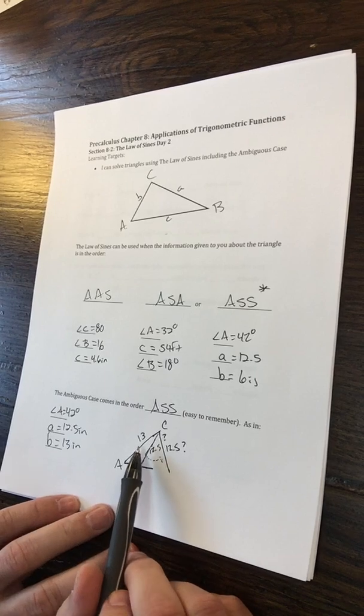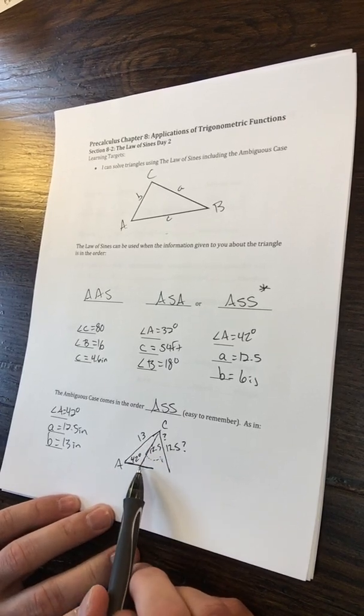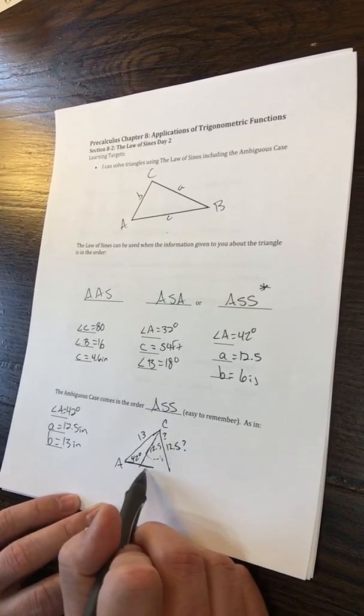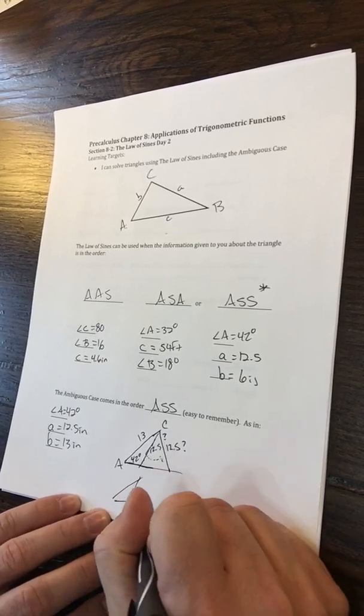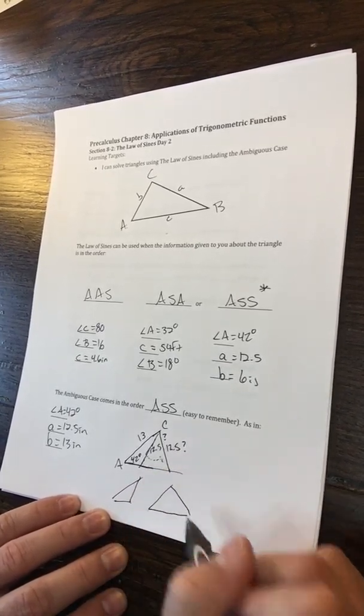If it's shorter than 13 and it's long enough to make a triangle happen, it could be two different triangles. It could be this one, or it could be this one. You guys see what I mean?